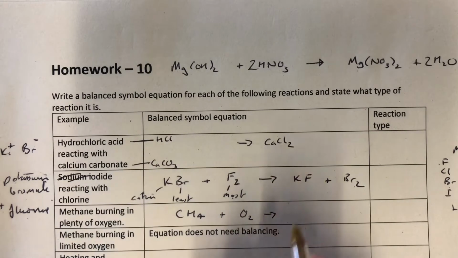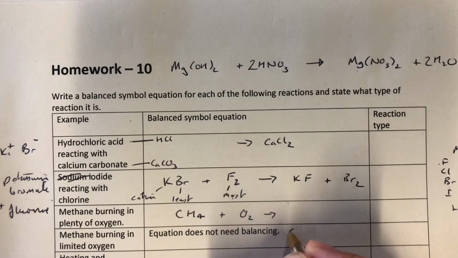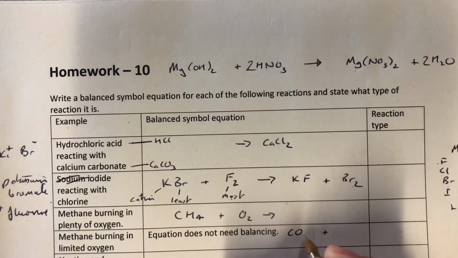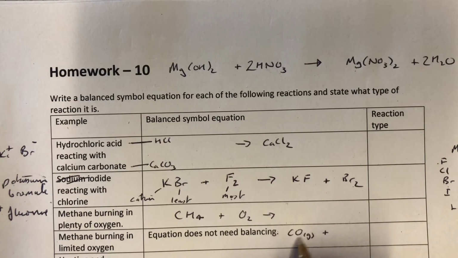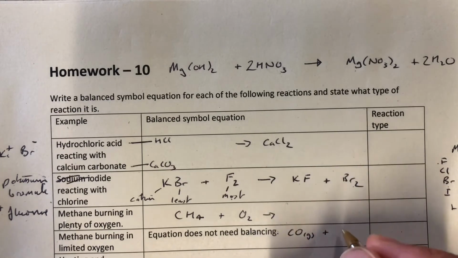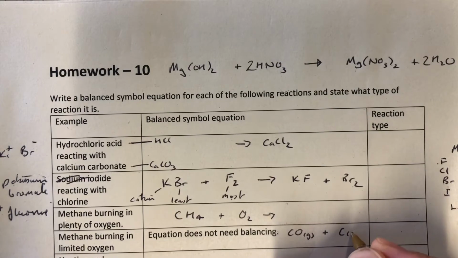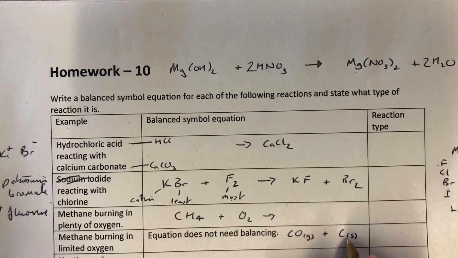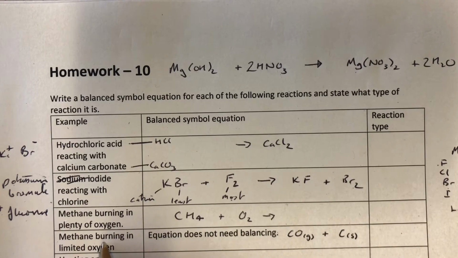This is incomplete combustion. The products of incomplete combustion are carbon monoxide, which is a colourless, odourless, toxic gas. You breathe it in, it binds to hemoglobin, so your bloodstream can't carry oxygen and carbon dioxide around. It binds to hemoglobin, doesn't let go. So it's toxic, it kills people. And the other one is carbon solid, or soot. That's a particulate. You breathe that and it can lead to long-term chronic breathing issues. So incomplete combustion is a problem.